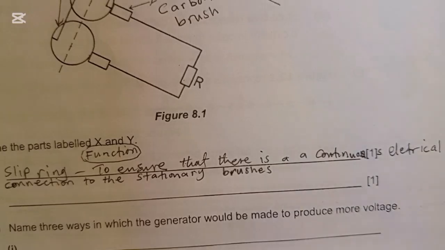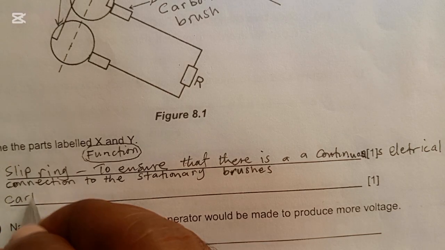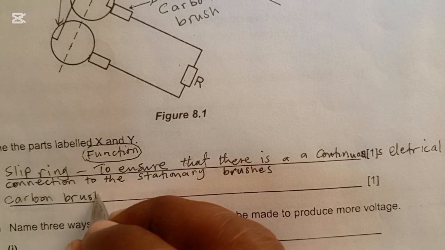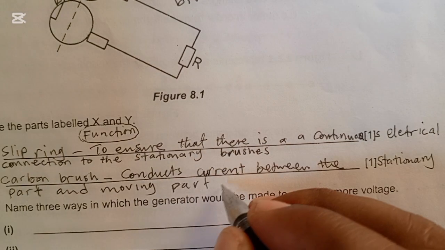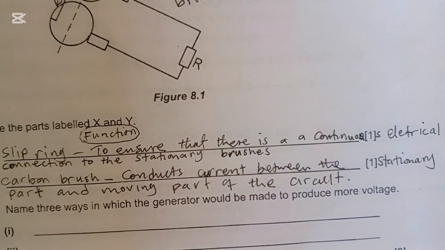We have Y, which is the carbon brush. So that is the carbon brush. It conducts current between the stationary part and the moving part of the circuit.